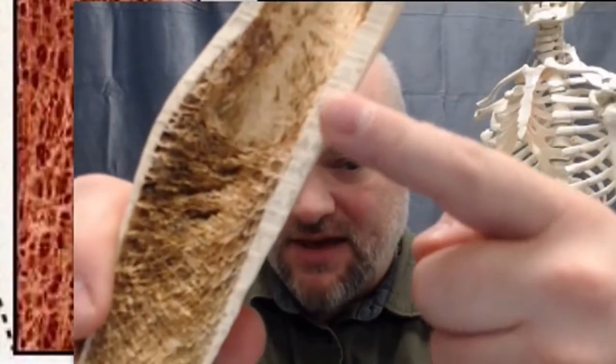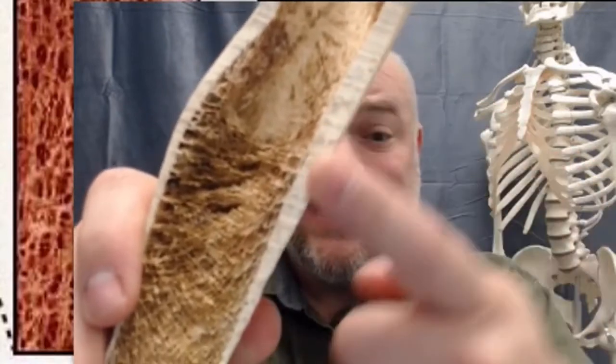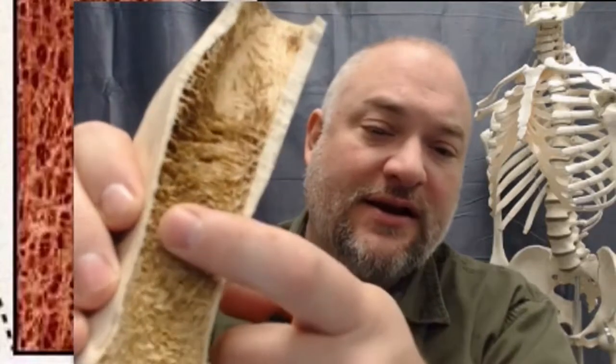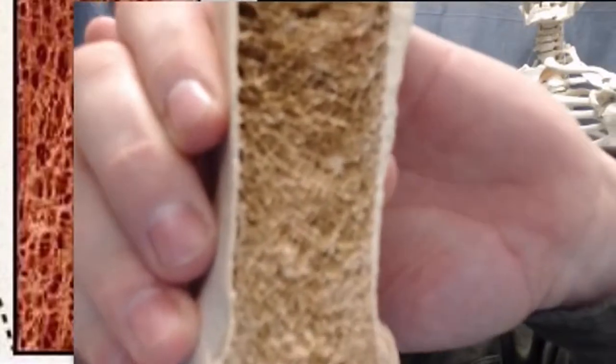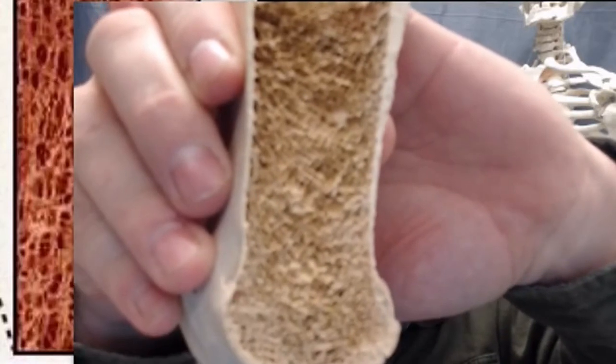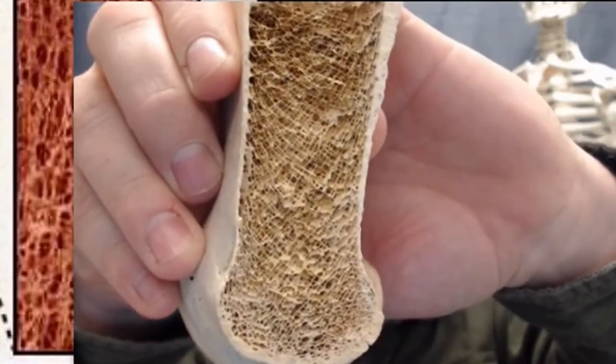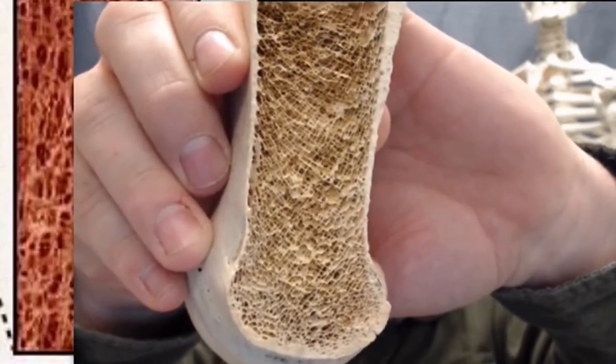We can see the compact bone here. This is what we see when we look at bone generally. Compact bone on the outside, and then down here, it's spongy bone. And I think you can hear that it is hard. It is bone. Kind of. That is bone, but it is spongy bone. It's got a lot of porosity in there.